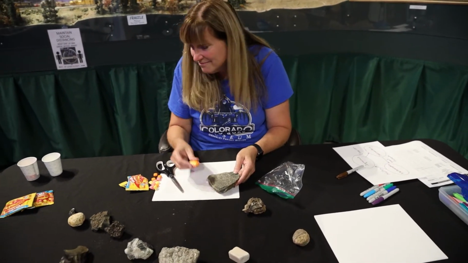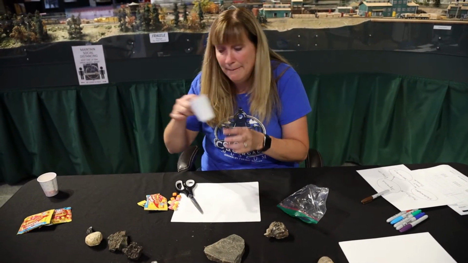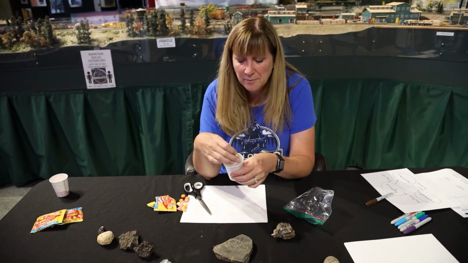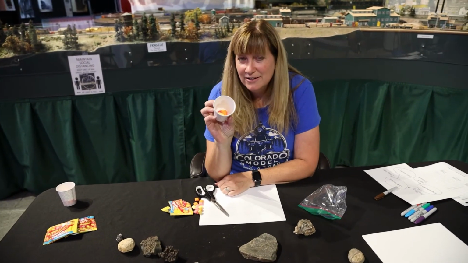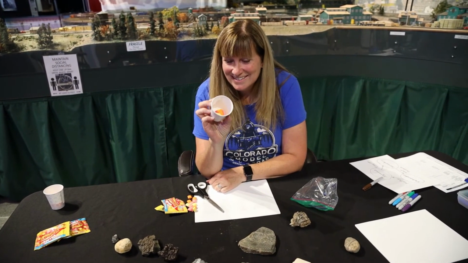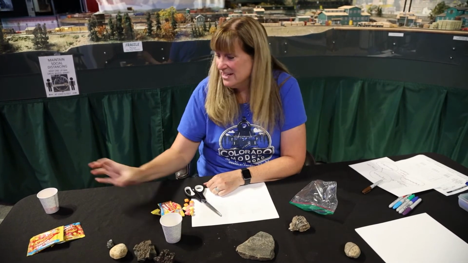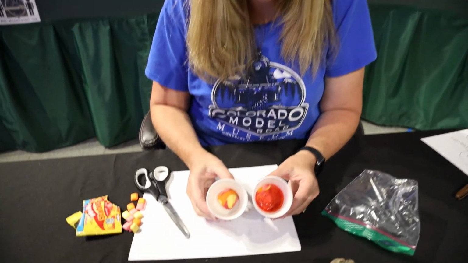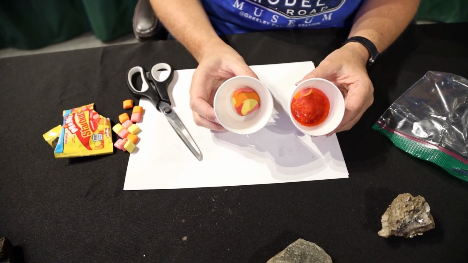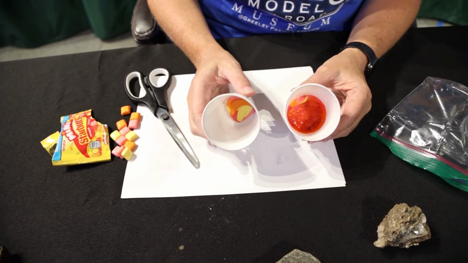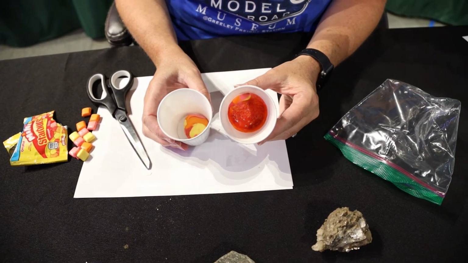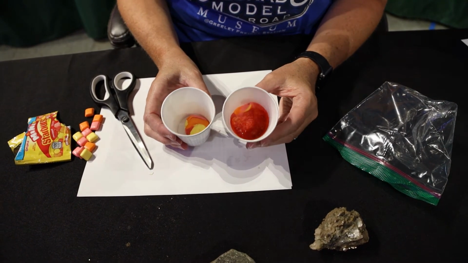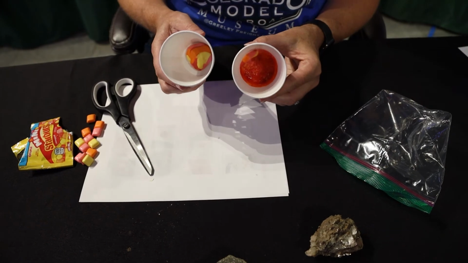We have to melt it. So you also have a cup, and this is where you definitely need your parents' help. Put it in the cup, and you're going to microwave it for 30 seconds. And because I don't have a microwave here, I've done it earlier, and I want you to see the difference. Can you see? This is pre-microwave. This is metamorphic rock. This is igneous. That was 30 seconds in the microwave, and I've created a whole new kind of rock.